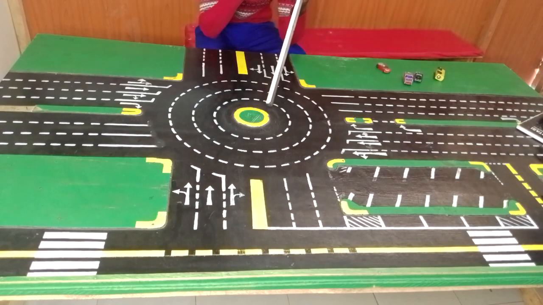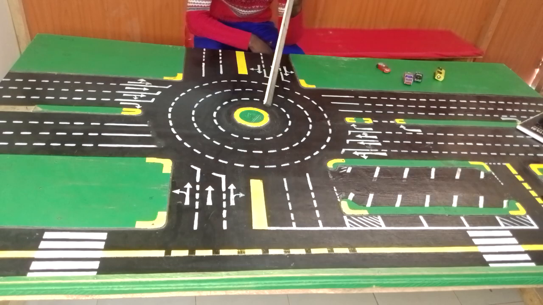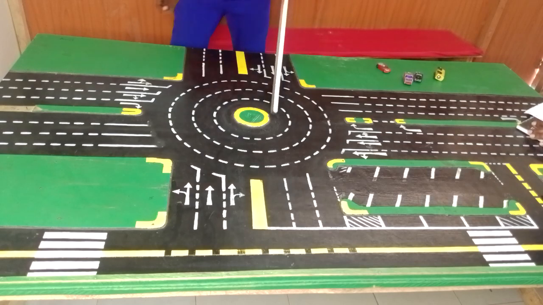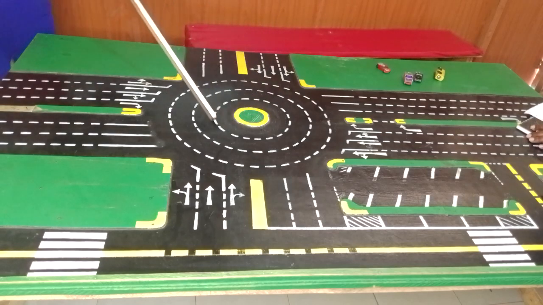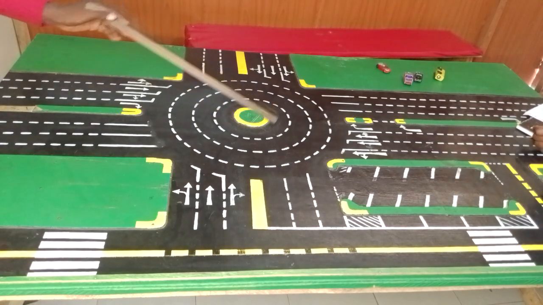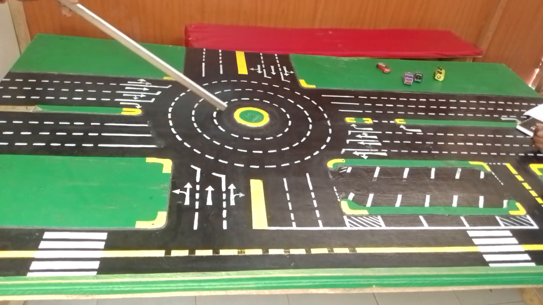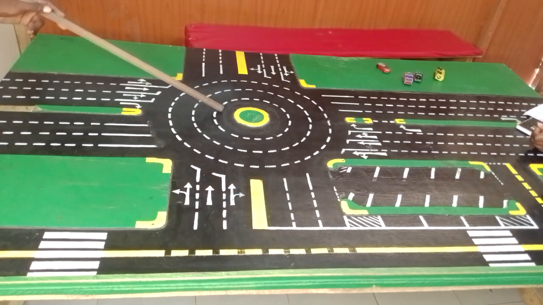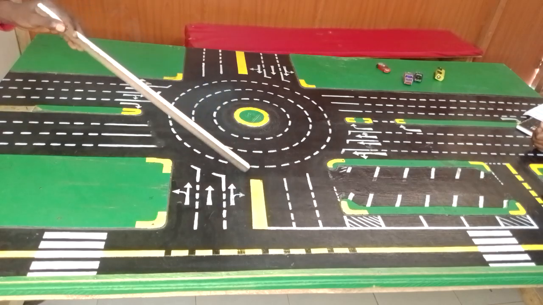Because it ends up to a full circle of 360 degrees. The innermost lane is what we define as a roundabout. You get the pointer? Now, we can explain it further because someone can ask, what about the other lanes?